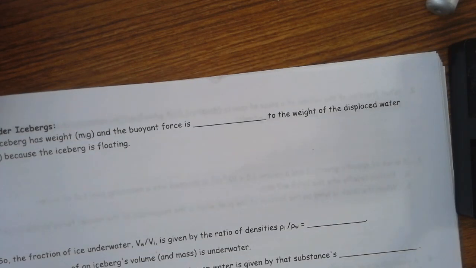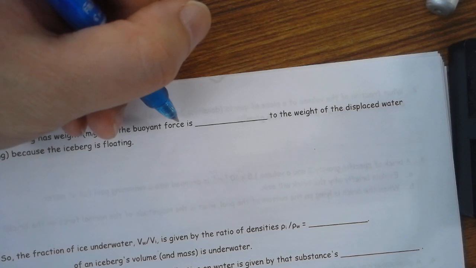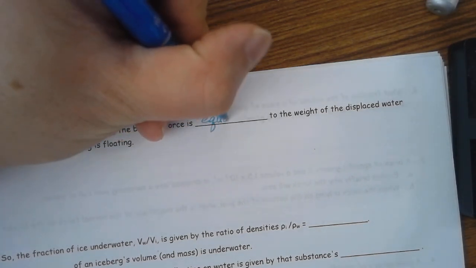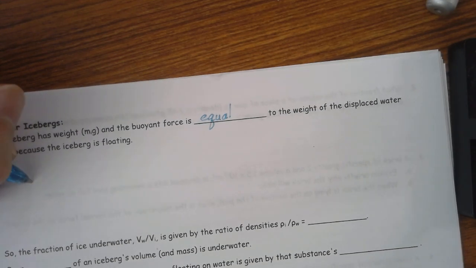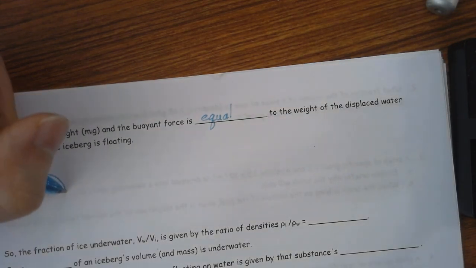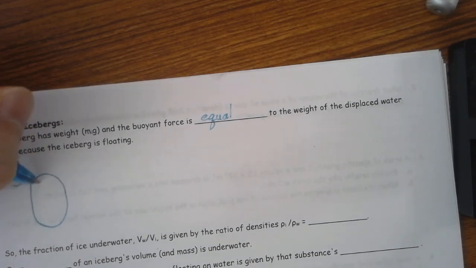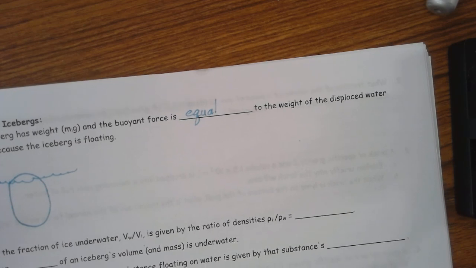So the iceberg has weight, mg, and the buoyant force is equal to make it float, right? That's what we said. So an iceberg is floating. Most of the iceberg, I don't know why I drew it egg-shaped. It's an egg-shaped iceberg. Most of it is underwater.